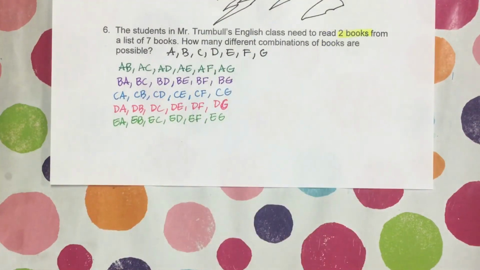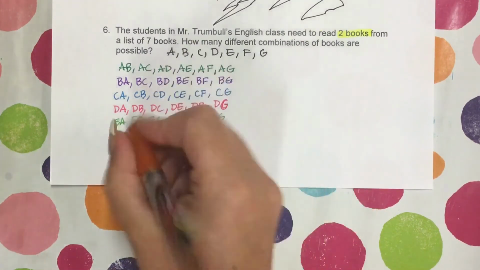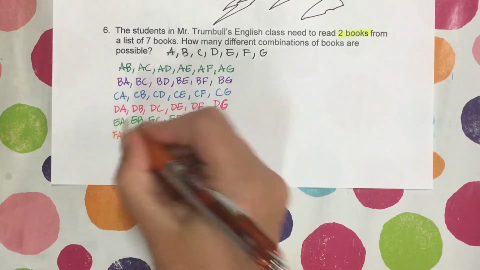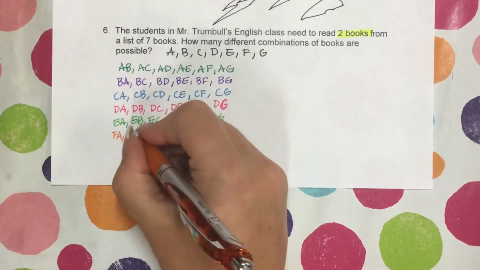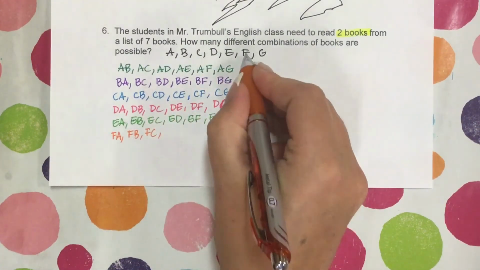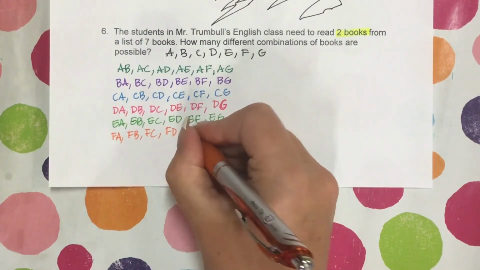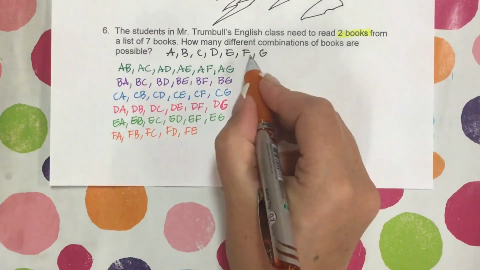Okay, now we're going to move on to book F. And the first one's going to be FA, and then FB, FC, FD, FE, and FG.